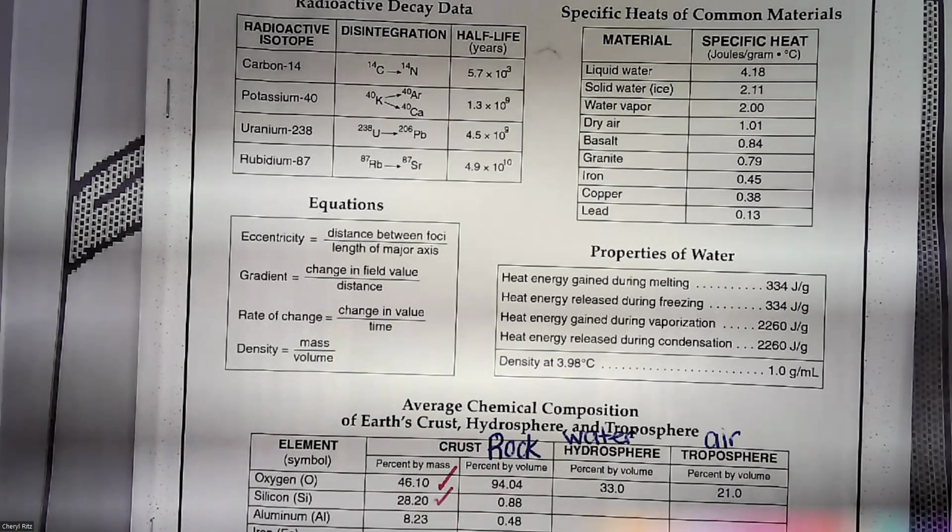Yeah, it's the change in whatever is being measured. So in this case, since we're going to be talking about elevation, it's going to be the change in elevation. If it was a temperature map, we do the change in temperature. So we're going to be calculating basically the slope of the Ritz River.